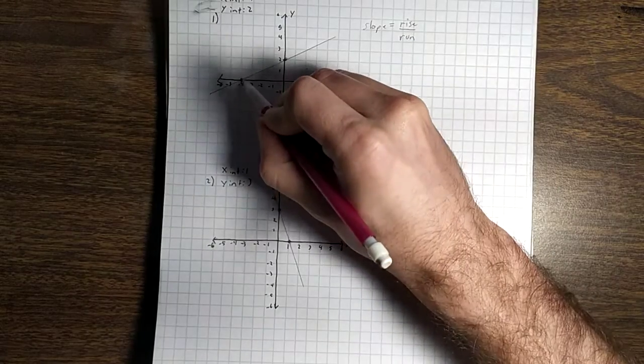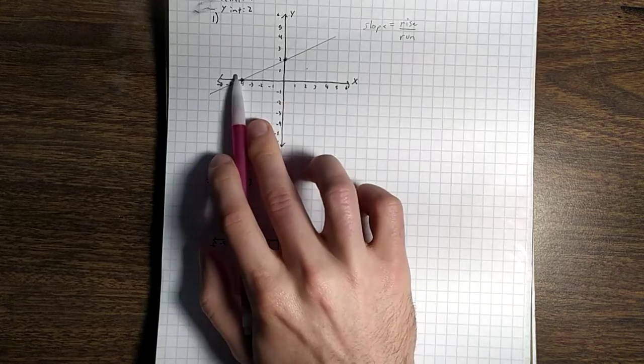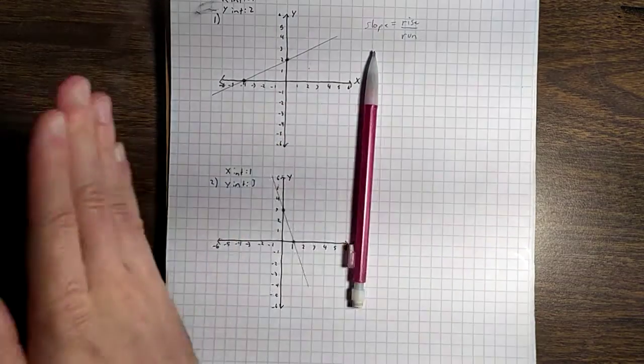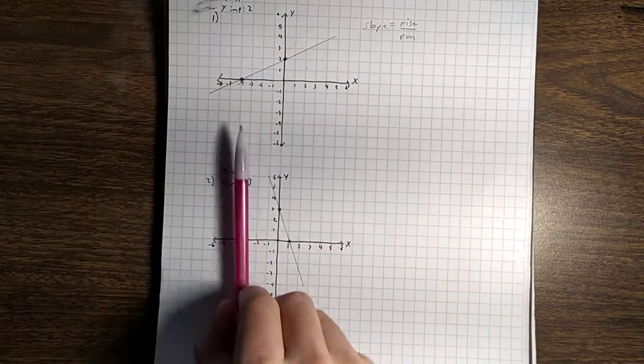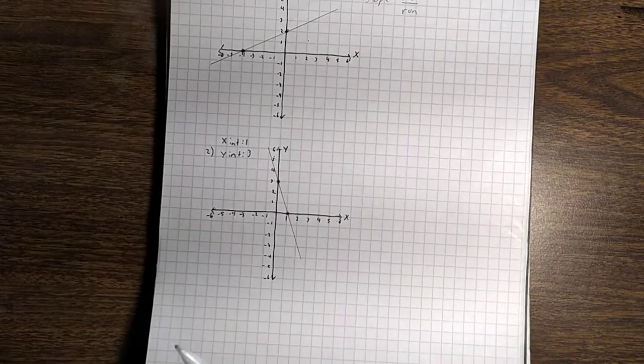So my rise for this, again, you always start with the left point, you go to the right point. Okay, if you're going uphill while you're moving this direction, it's a positive slope. If you're moving downhill, it's going to be a negative slope. So this will be a positive slope. This one's going to be a negative slope.